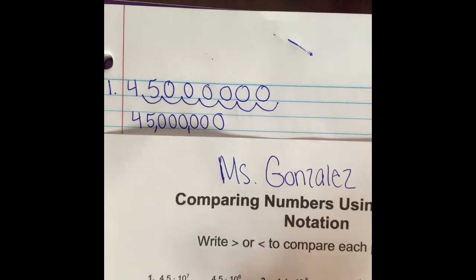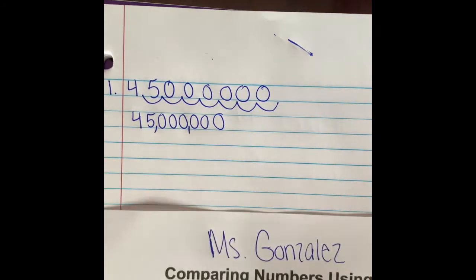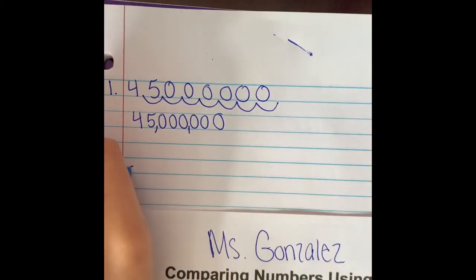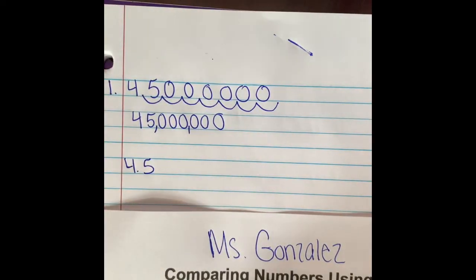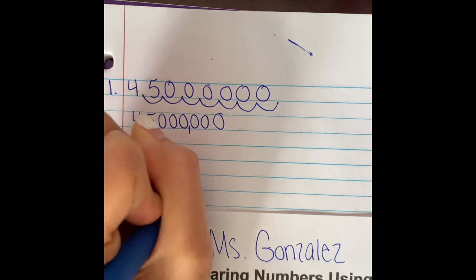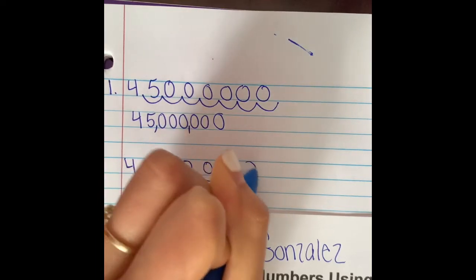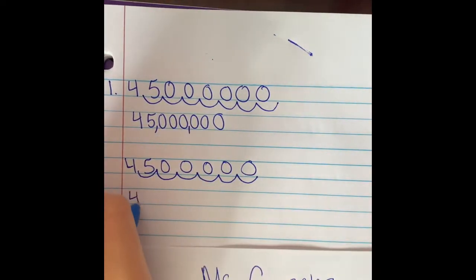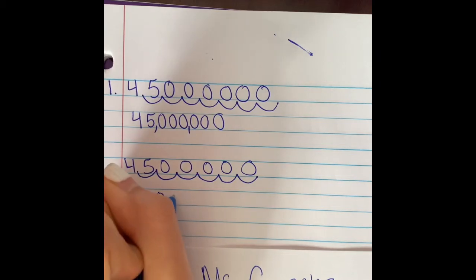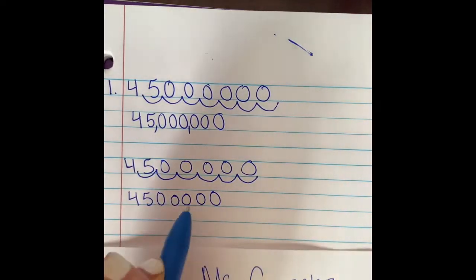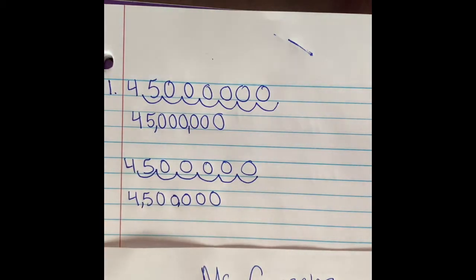Okay, the second number we have on this paper is 4.5 times 10 to the 6th. So if I want to write that out, we have 4.5 times 10 to the 6th power. We're moving the decimal over 6 times. So that's 1, 2, 3, 4, 5, 6. Put in our zeros. And I'm going to rewrite the number. Okay, put my commas in. Okay, now that's $4.5 million. So would you rather have $45 million or $4.5 million? Okay, we'd rather have $45 million.